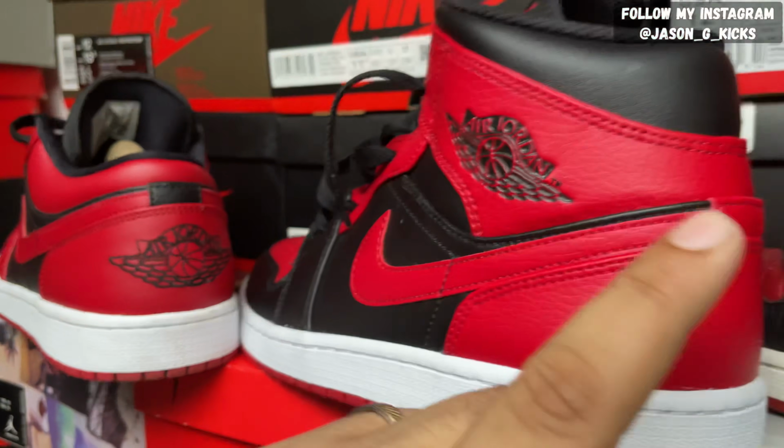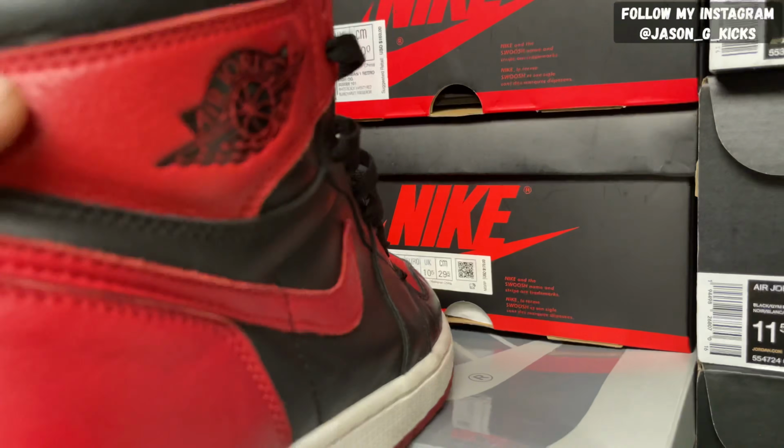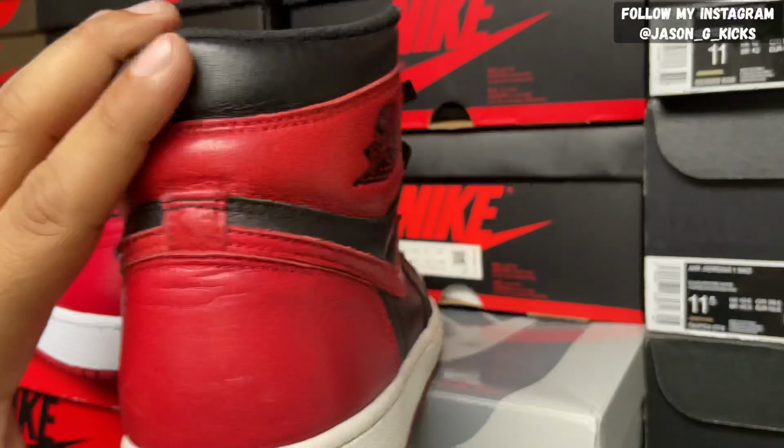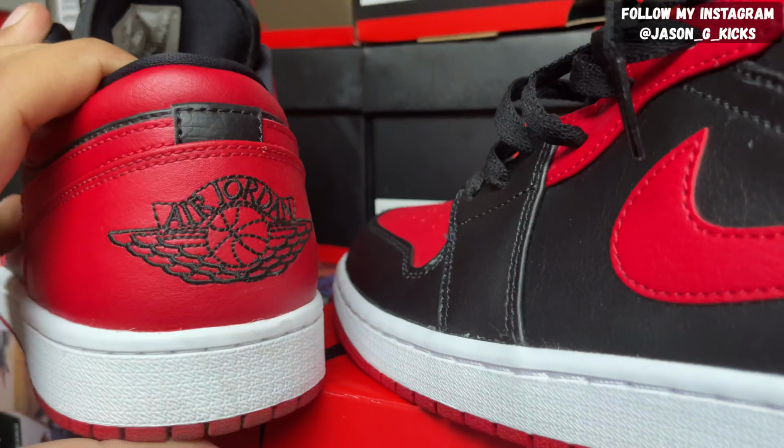And on the mid and also the high, like you can see here, we have the Wings logo at the top of the ankle area, while on the low, we have it on the back.